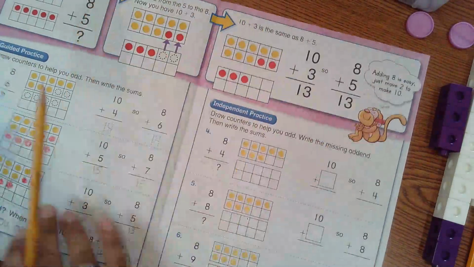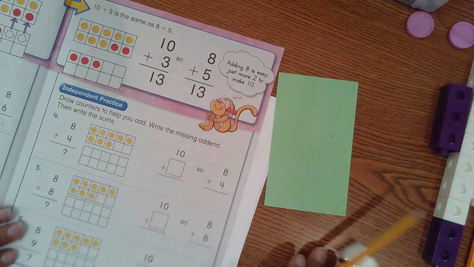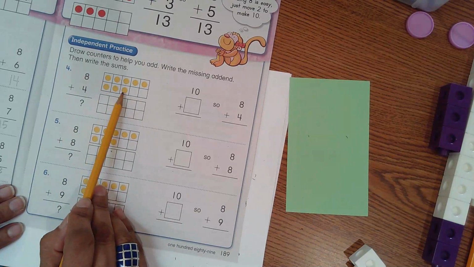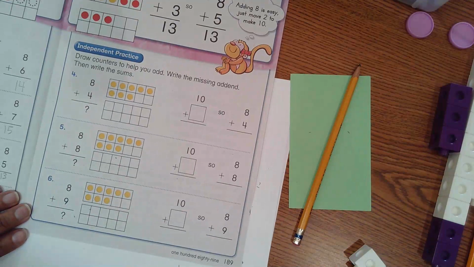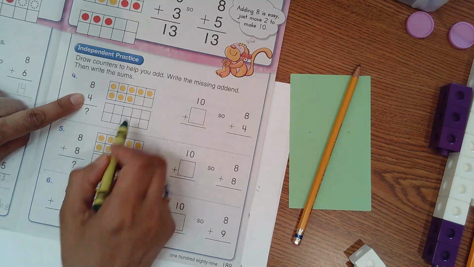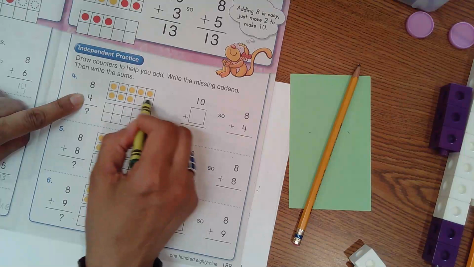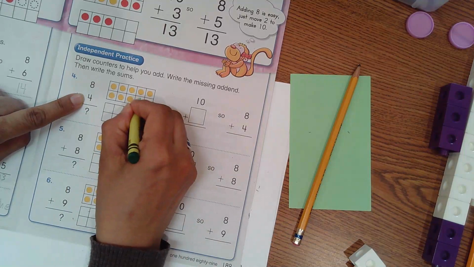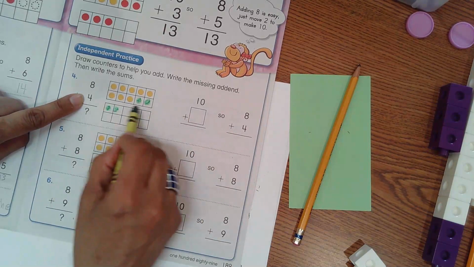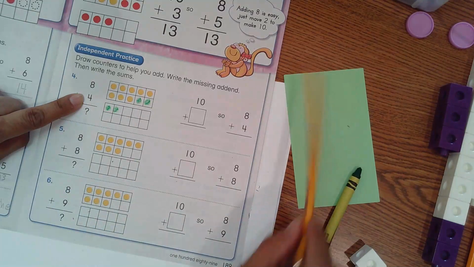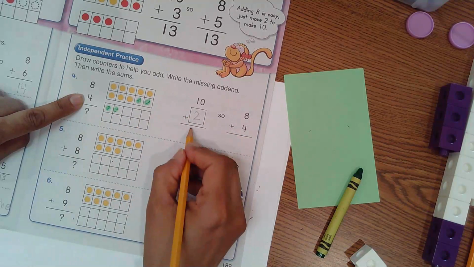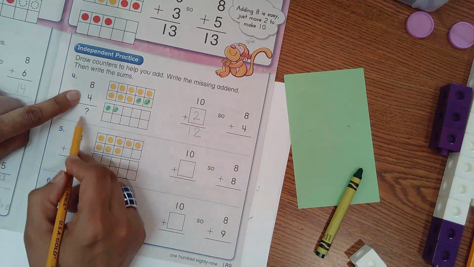All right. Let's do number 4. 8 plus 4. So you have 8 and you need to add 4. So let me take my green markers. 8, and this is the number that I need to add, 4, starting with the empty parts in my first 10 frame. 1, 2, 3, 4. So it's 10 plus 2. Frame plus 2 equals 12. This means 8 plus 4 equals 12.